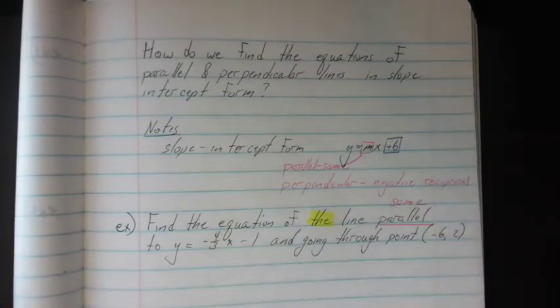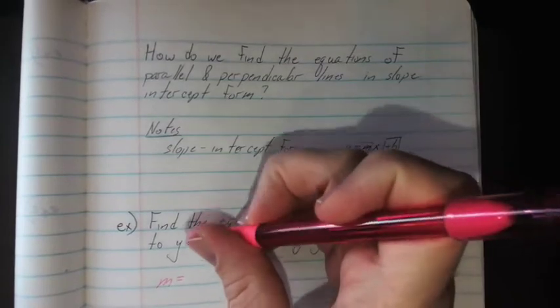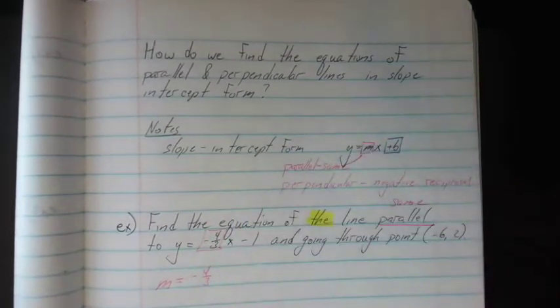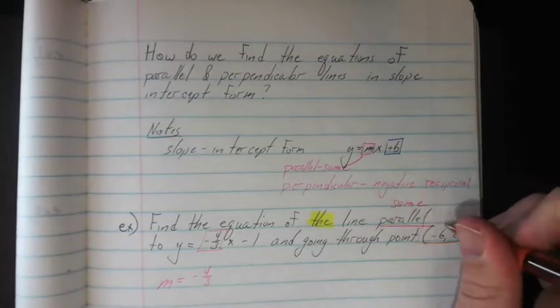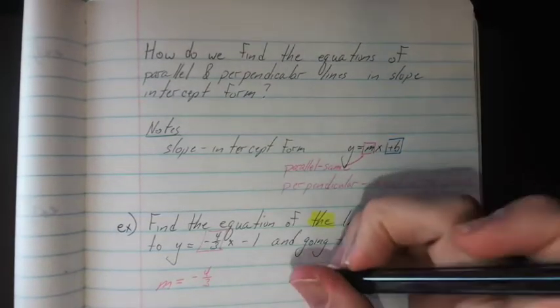So I already know that it has to be m equals negative 4/3. Well, now I have to find b, and that's the slightly weird part. So we're going to actually set up an equation using m and using these coordinates and solve for b. It's a lot more annoying than it sounds.